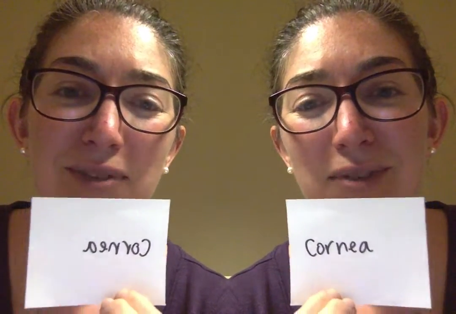The cornea is also part of your eye. It's often referred to as the windshield of the eye. It's sort of a hard plate covering of your eyeball. And if you scratch it, it really hurts.